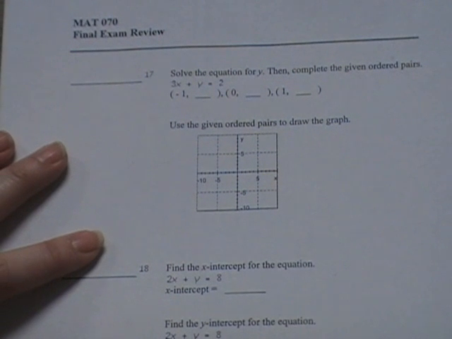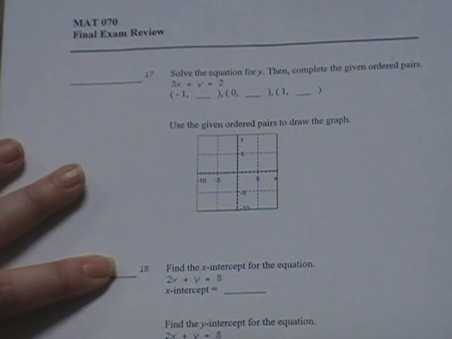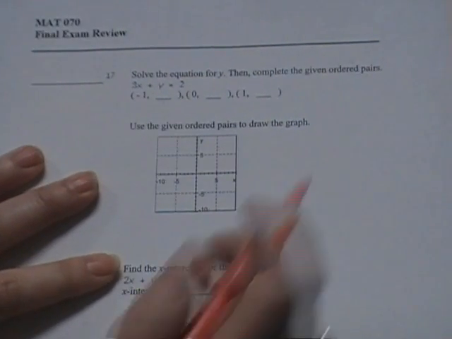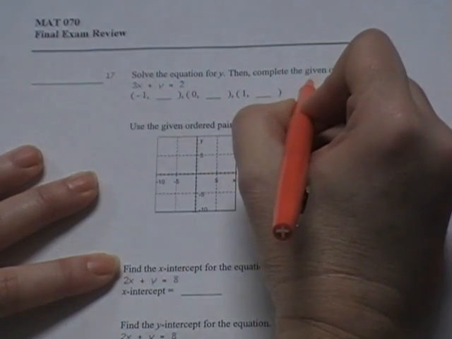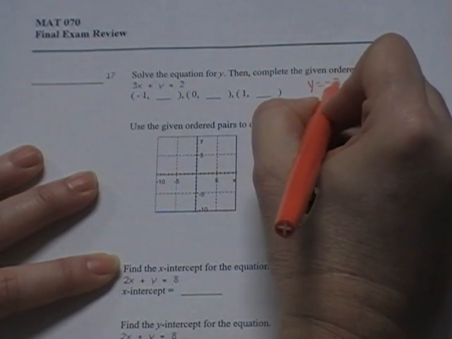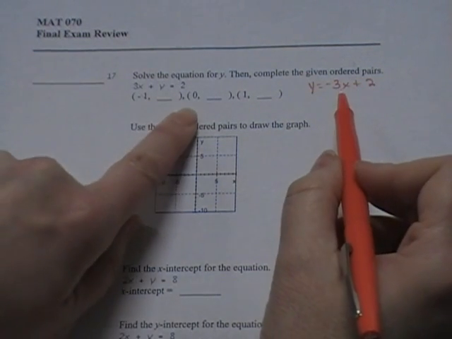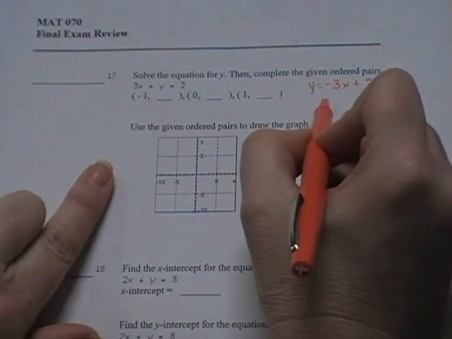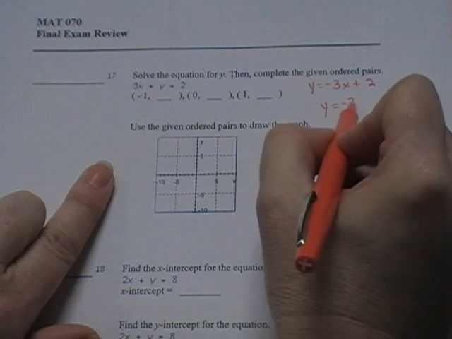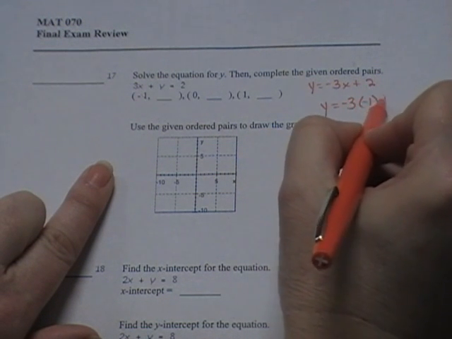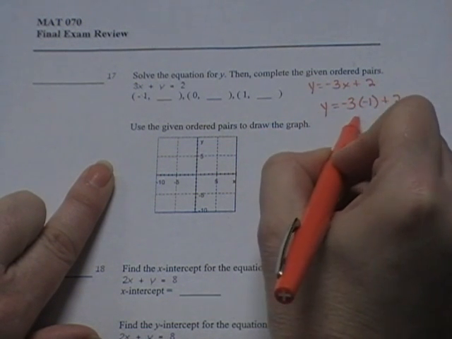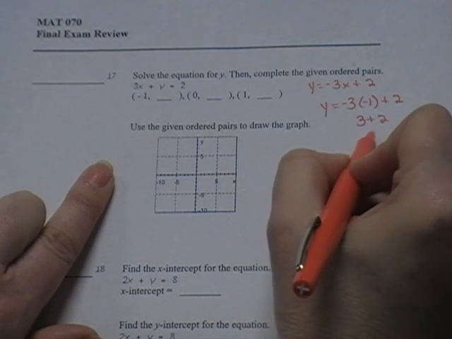Number 17 asks you to solve the equation for y, then complete the given ordered pairs. If I solve for y, I must move my 3 over, so y is equal to negative 3x plus 2. Now I'm going to plug in each individual x. So I'm going to have y is equal to negative 3 times negative 1 plus 2. That gives me 3 plus 2, or 5.